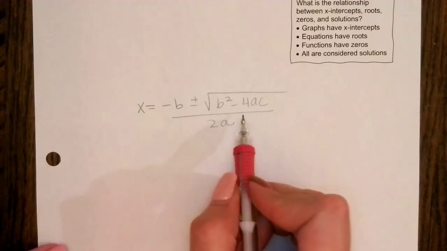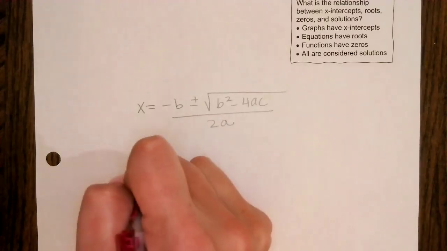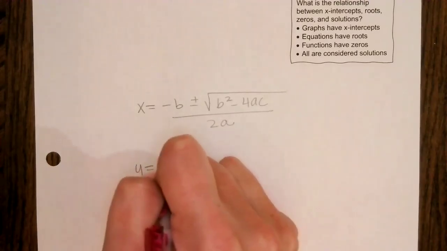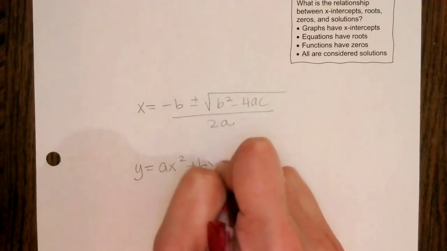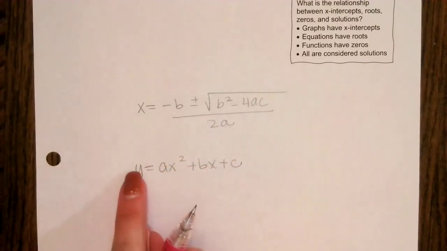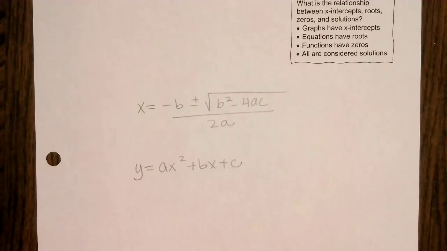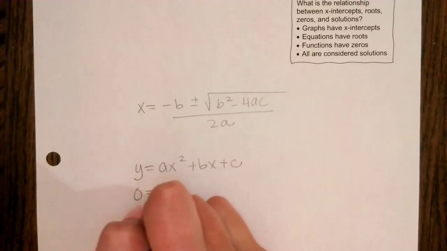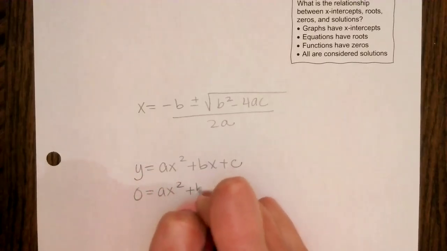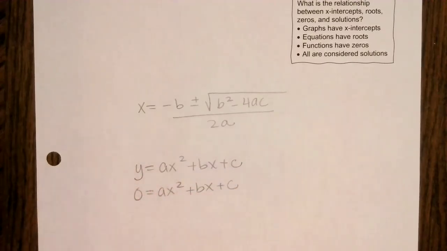Now, where do this b, a, and c that it's talking about come from? Well, our standard form of a quadratic is ax squared plus bx plus c. And if we're looking for the x-intercepts, that is when y is equal to 0. So your first step, anytime we are solving, should be to get the equation set equal to 0.